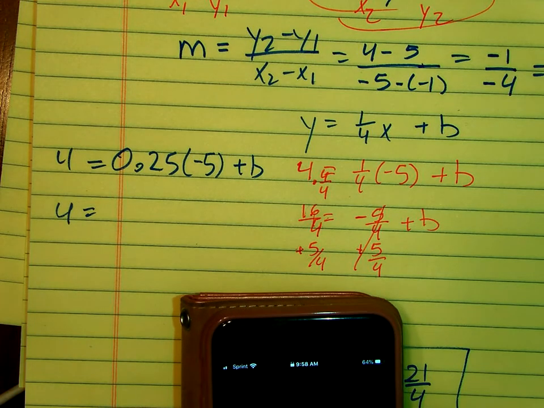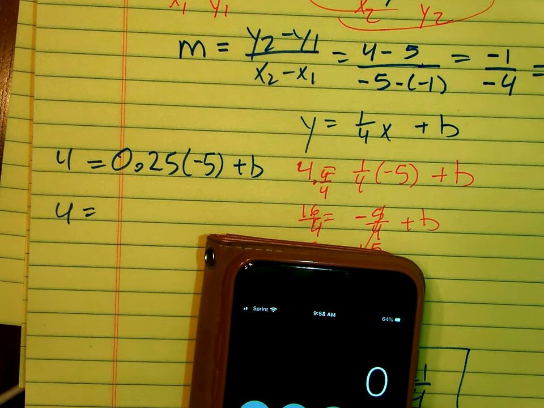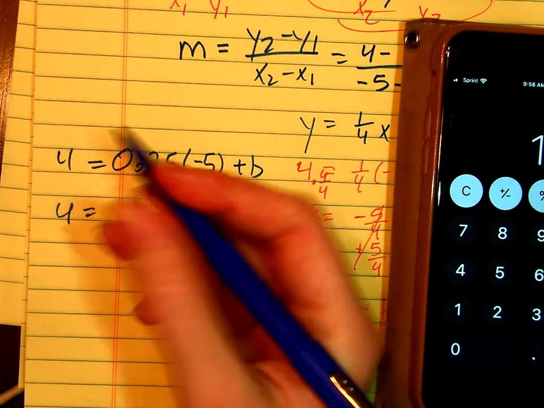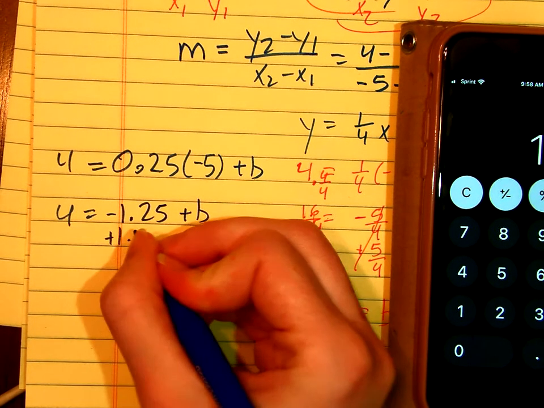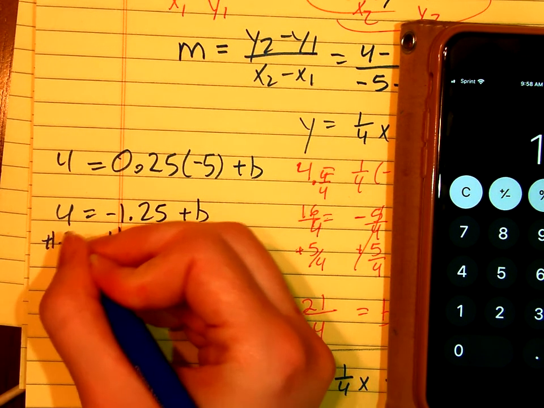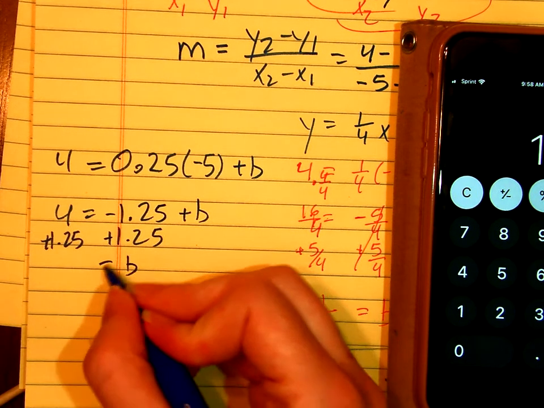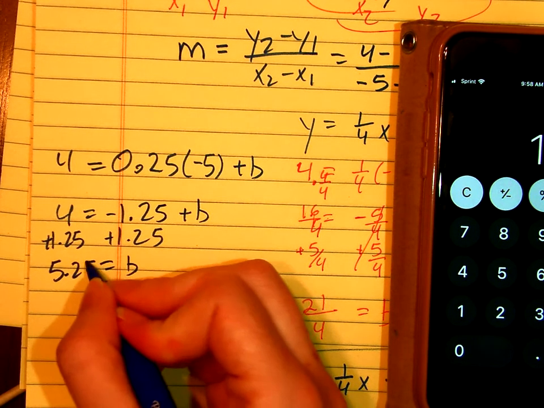I should know that. I am a math teacher. I'm going to probably go with it's like 1.25, but I could be completely wrong. Negative 5 times 0.25. I was actually totally right. Negative 1.25 plus b. Add 1.25 to both sides. b equals 5.25.